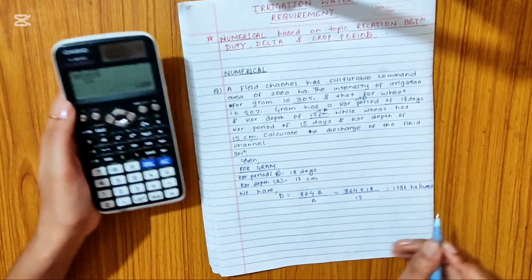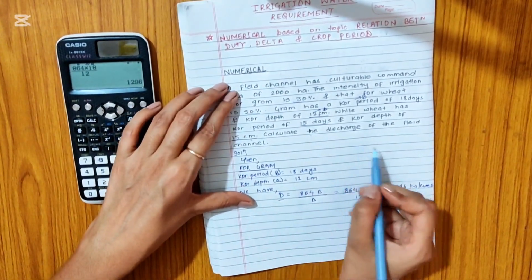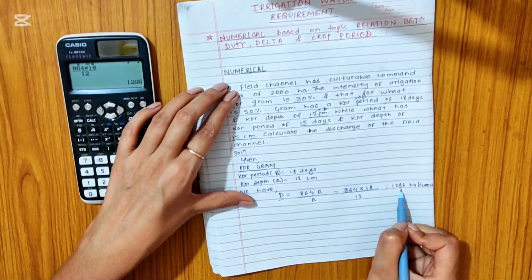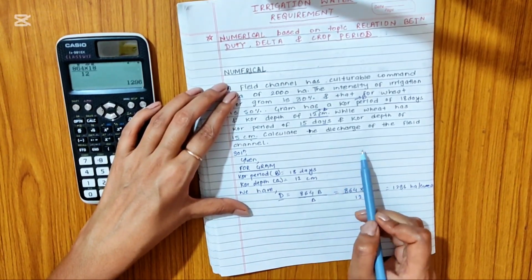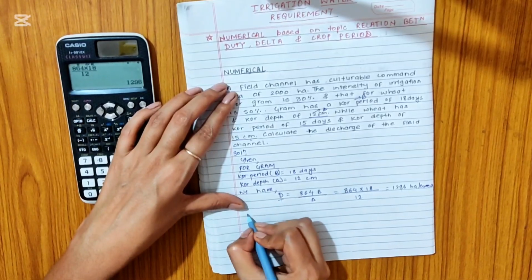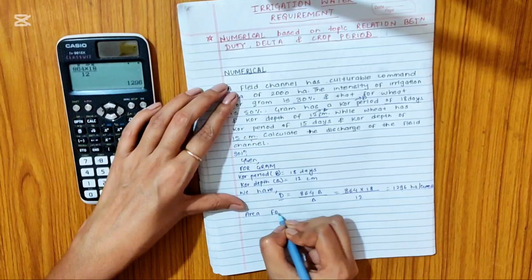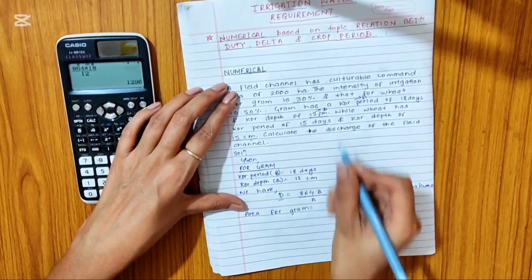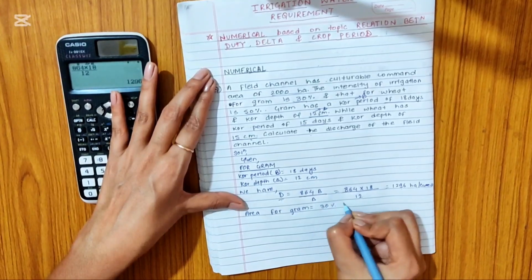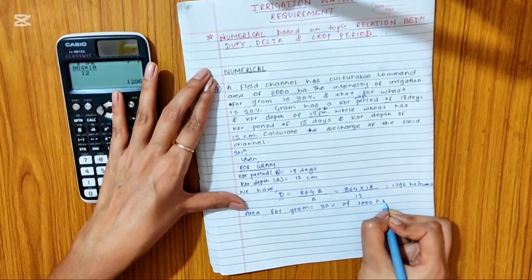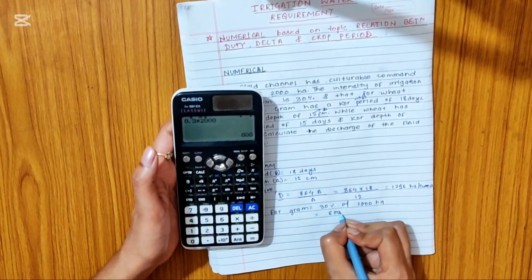Now, since we have calculated this, to calculate the discharge in cubic meter per second, as D is in hectare per cumec, we can get the discharge by dividing the area by duty. So first we have to calculate the total area required for the gram. The area for gram is equal to 30% of this 2000 hectares, which will be equal to 0.3 into 2000, that is 600 hectares.